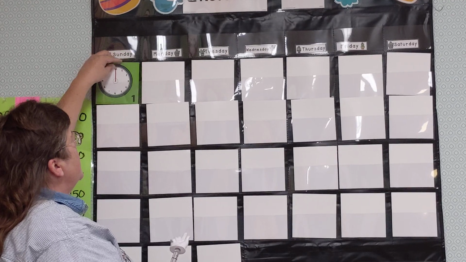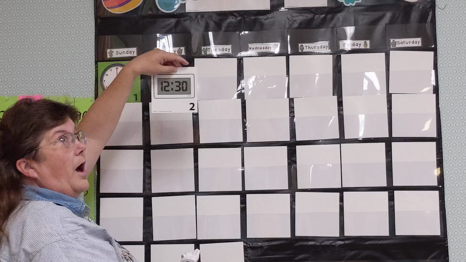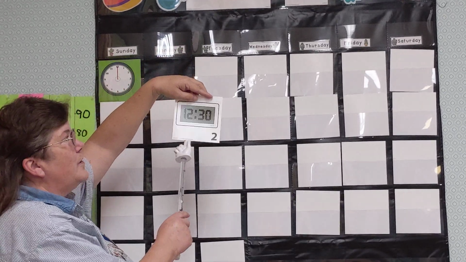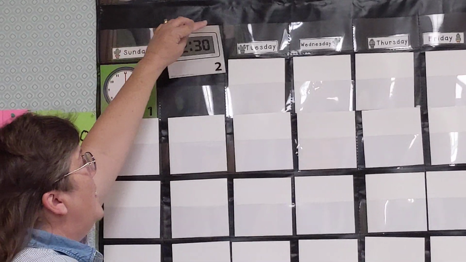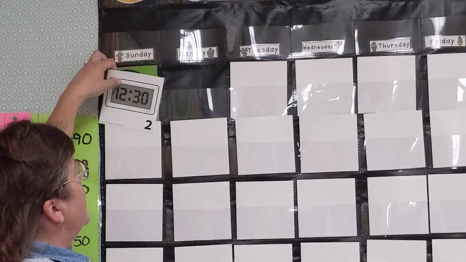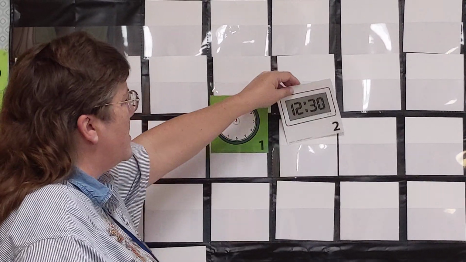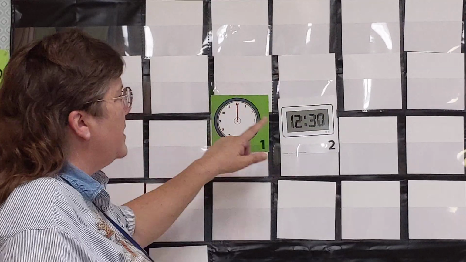Oh, that's interesting. We've been working a lot with clocks lately. Oh, I remember we just did those worksheets where we got to fill out a digital clock. So I have a description. I'm going to come and show you guys. I'm going to put these where you can see them a little better. And I want to talk about the types of different clocks.